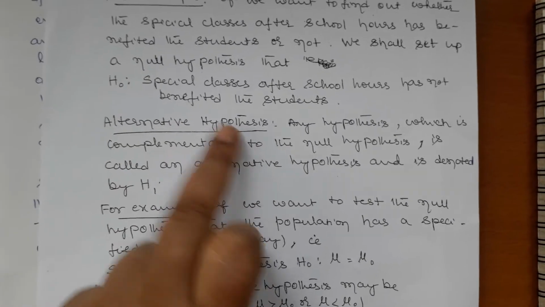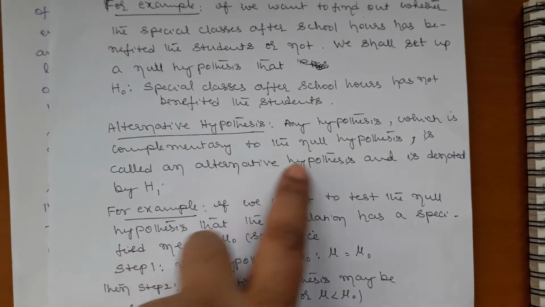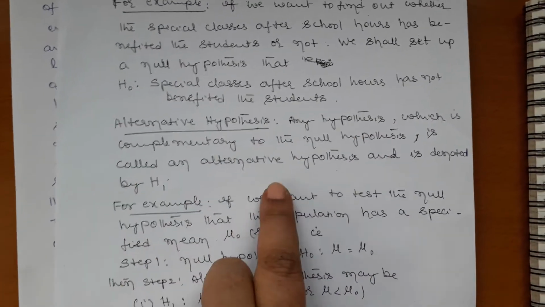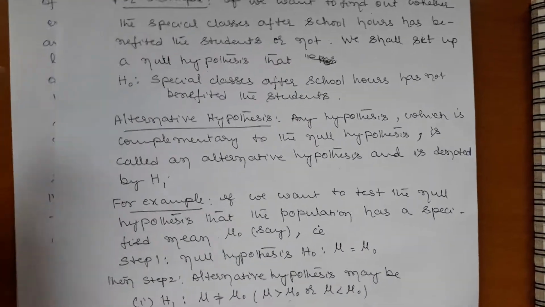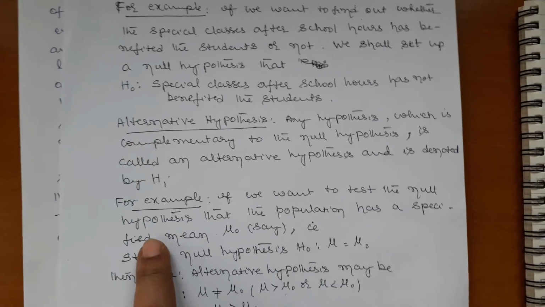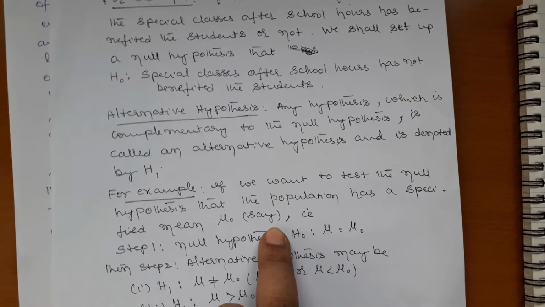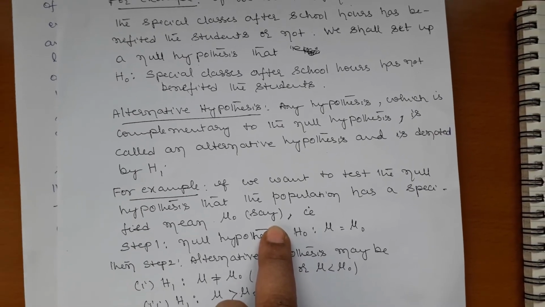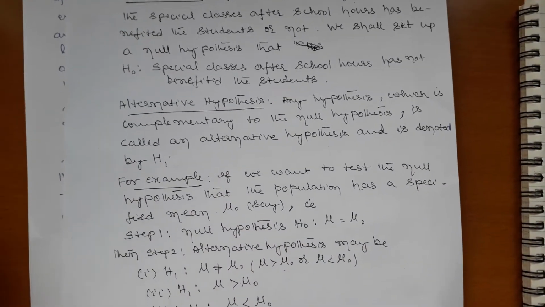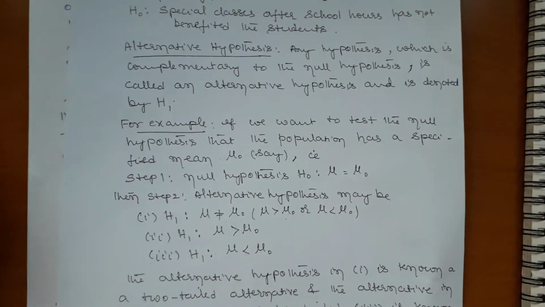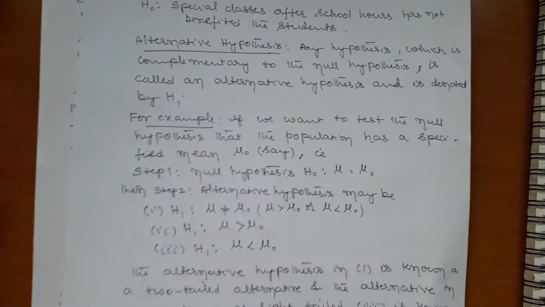Alternative hypothesis is nothing but the opposite of H naught. Any hypothesis which is complementary to the null hypothesis is called an alternative hypothesis and is denoted by H1. For example, here we want to test the null hypothesis that the population has a specified mean, say mu naught. Now I'm going to take that there is no difference between the population mean and mu naught. I told already, H naught you always take in the form of no difference, means in the form of equality. Even though there is a difference, you are telling there is no difference.